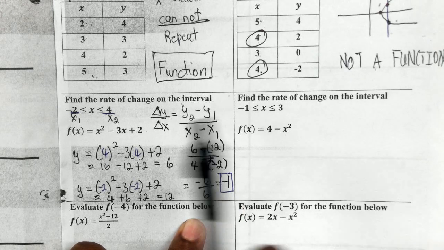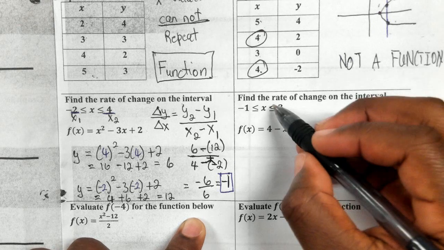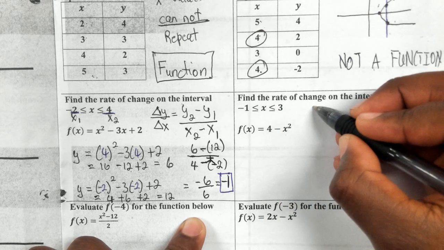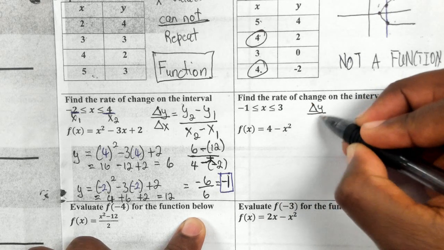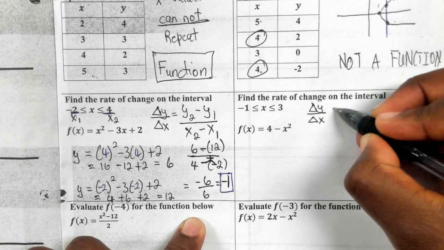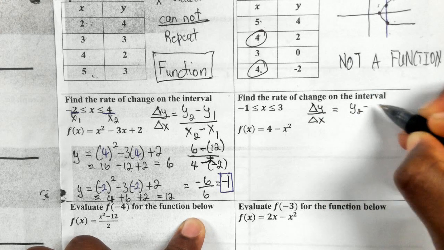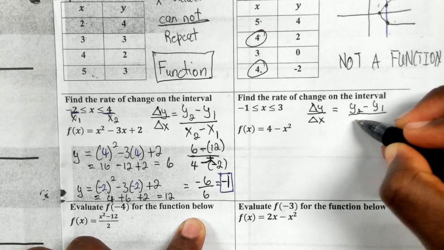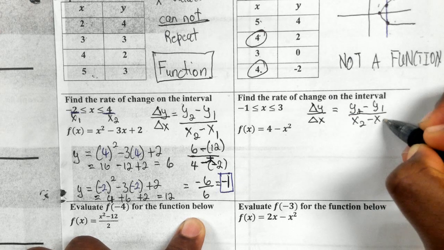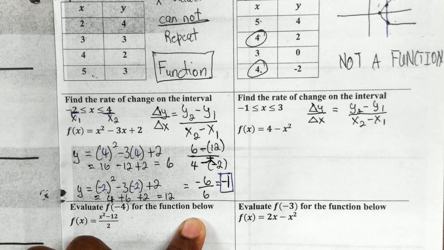Let's do the same thing for the next question. Again, we're finding average rate of change, which is the change in your y values divided by the change in your x values, which is just y2 minus y1 over x2 minus x1. Good job, guys.